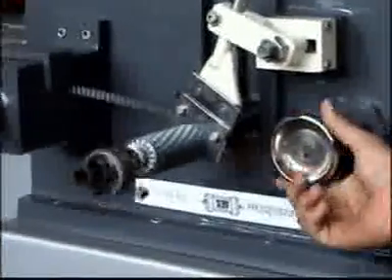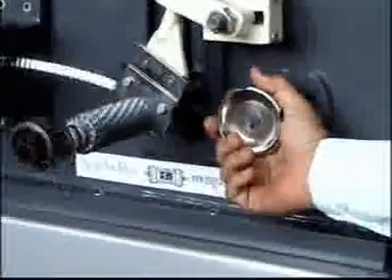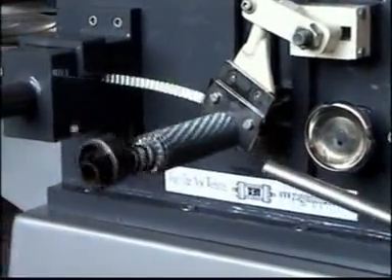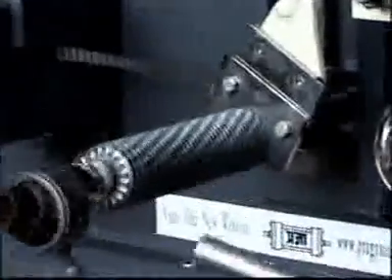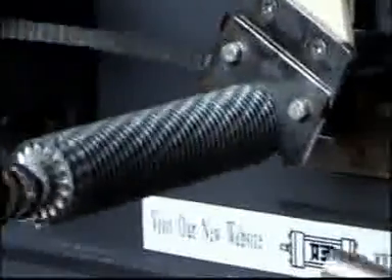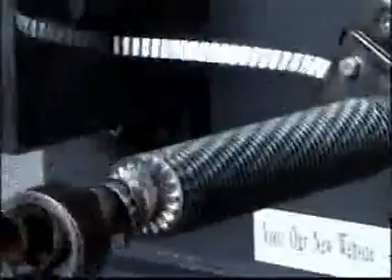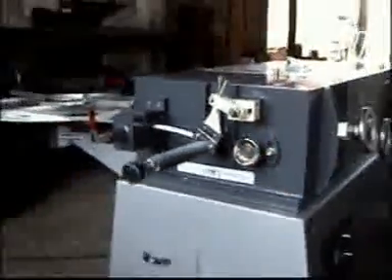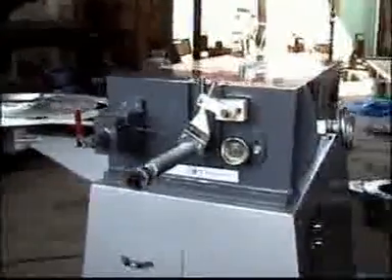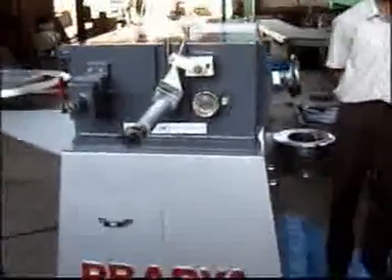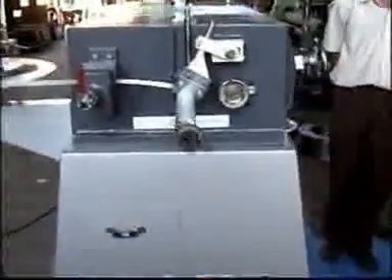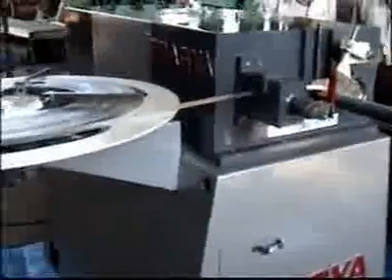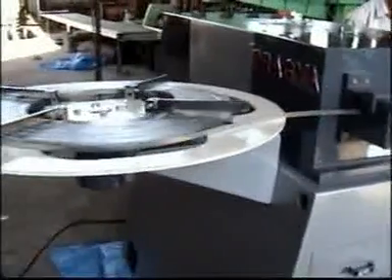With this handle, you can change the pitch of the fin. Right now, it is 8 fins per inch. You can vary the pitch from 10 fins per inch to 2 fins per inch. You can also vary the speed depending on the tube size and fin size. This machine is suitable for tube diameters of minimum 10 mm and maximum 40 mm, and the strip width can be minimum 5 mm to maximum 15 mm.